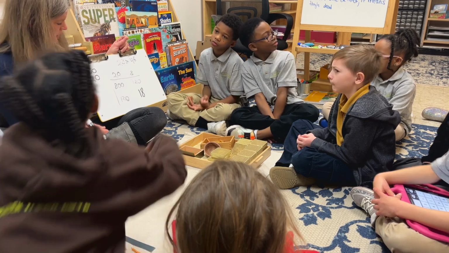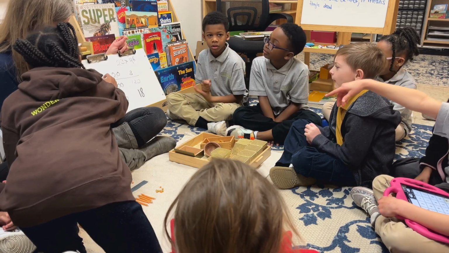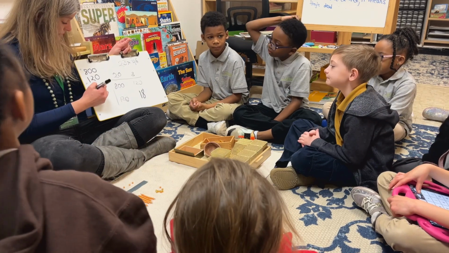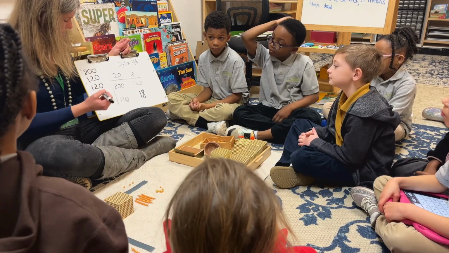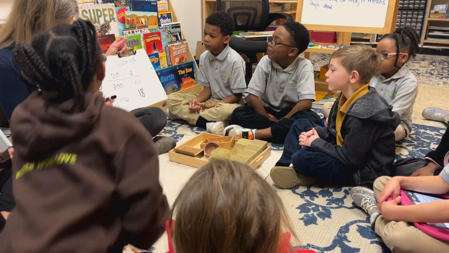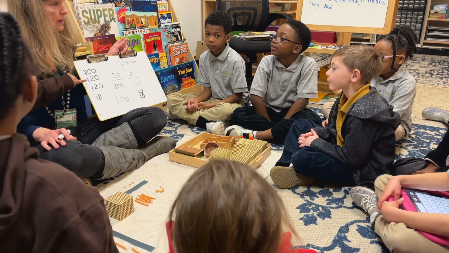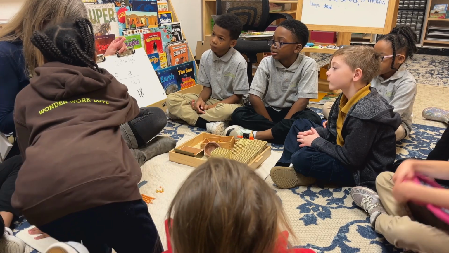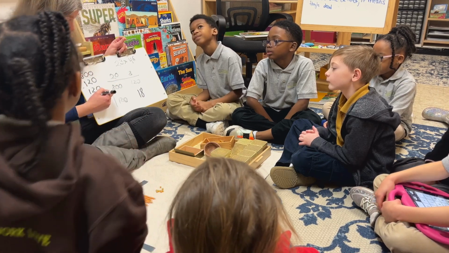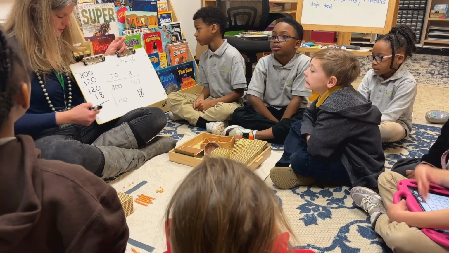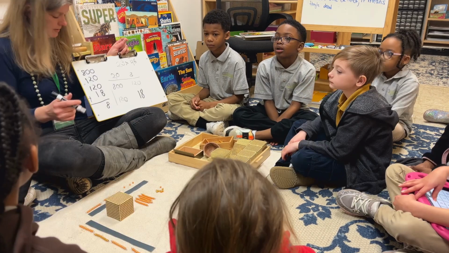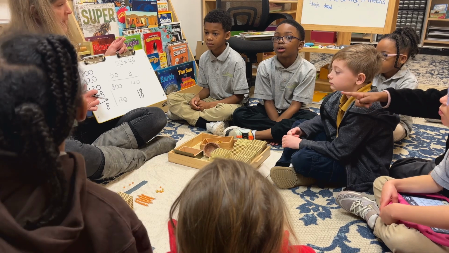So where should I put the 120? Should I put the 100 in the hundreds place? Yeah, that's his place. Now I'm going to put the 18 here, the 8 right here and the 1 right here. In the units, 0 plus 0 plus 0 plus 8 is 8. Then 0 plus 2 plus 1.